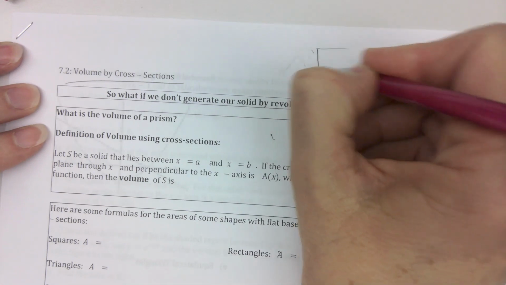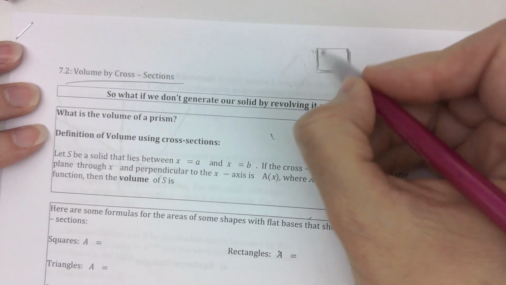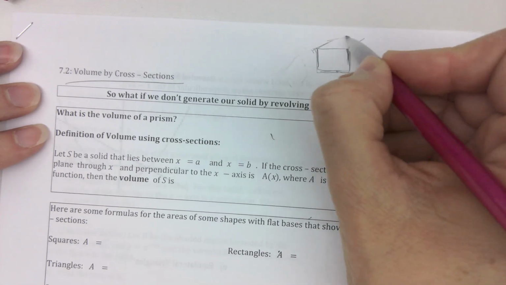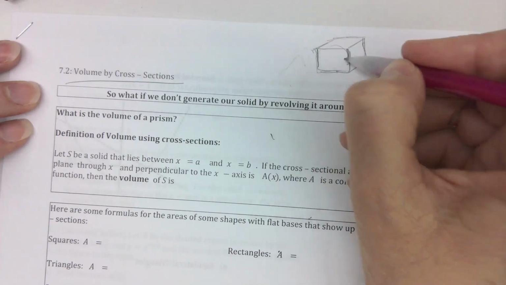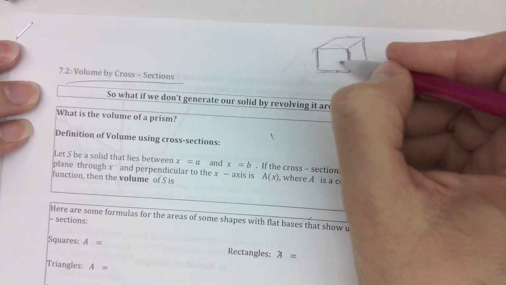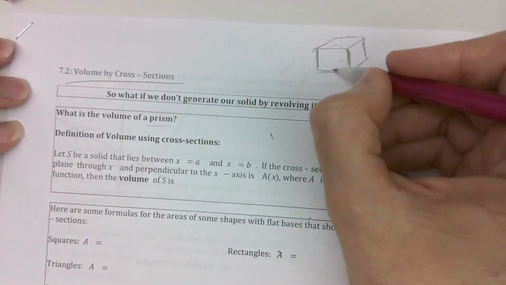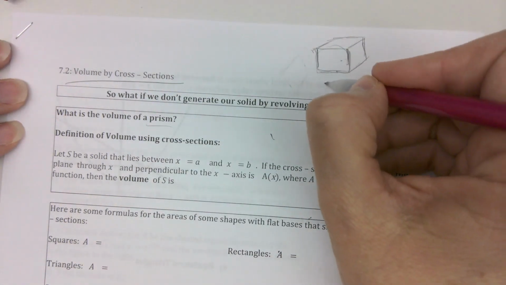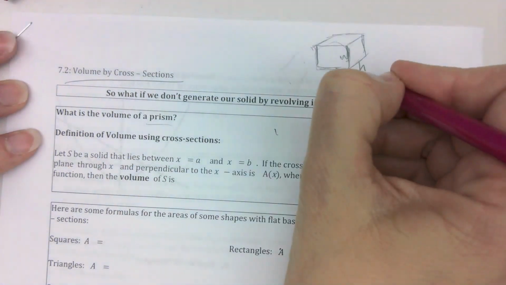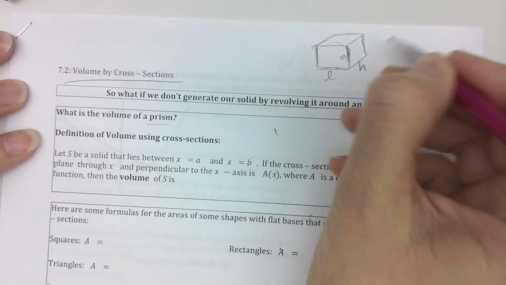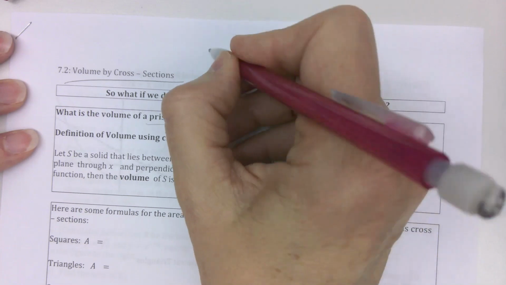What if that surface was just a square and it rose off the XY plane? What is the volume of a square prism? LWH, length times width times height. Okay, but what if it wasn't a rectangular prism? What if it was a right triangular prism?